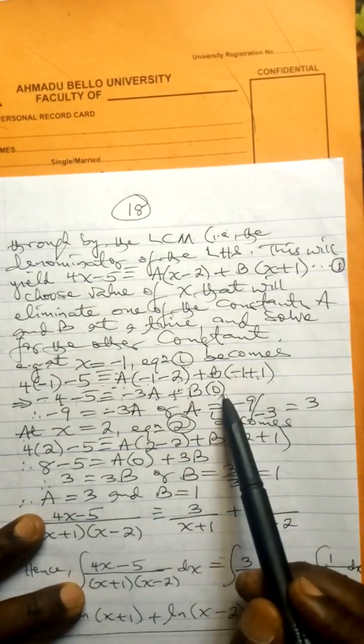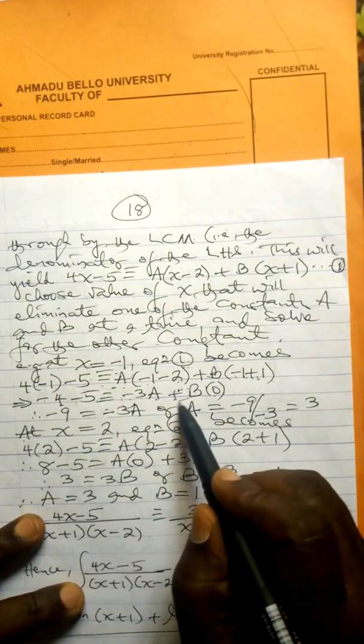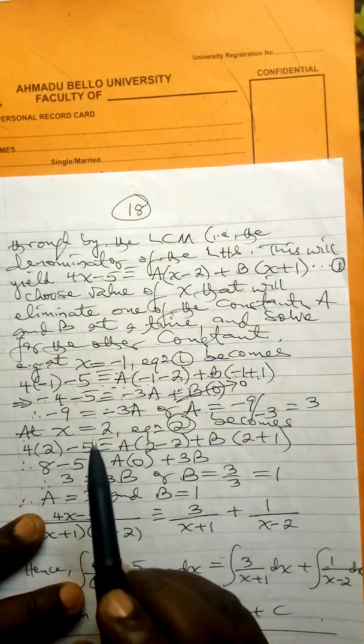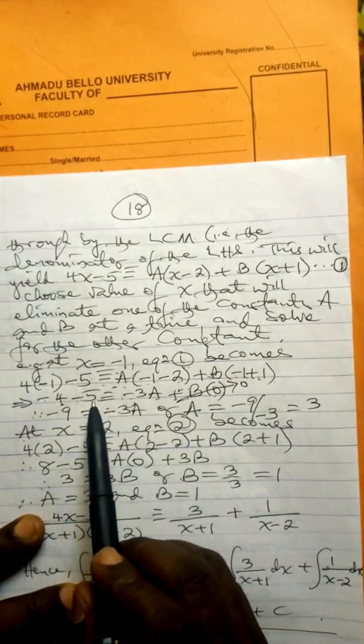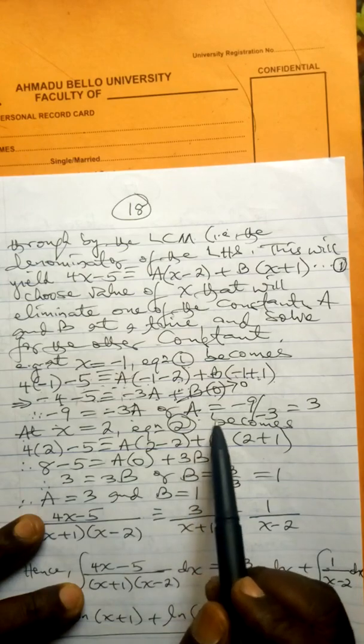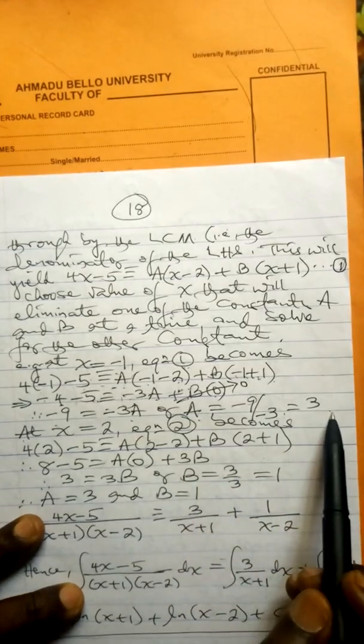So that is b into 0, and b times 0 is 0, as we know. Minus 4 minus 5 is equal to minus 9, which is equal to minus 3a. Or a equals minus 9 over minus 3, which is equal to 3.